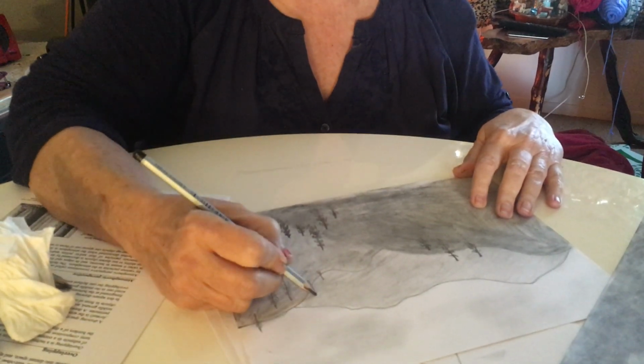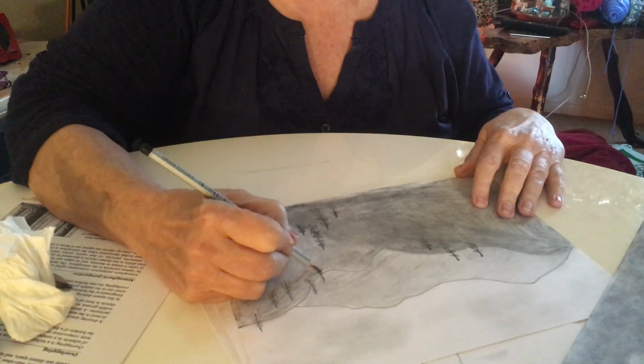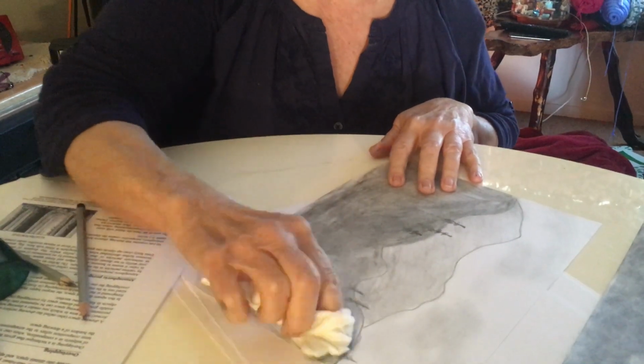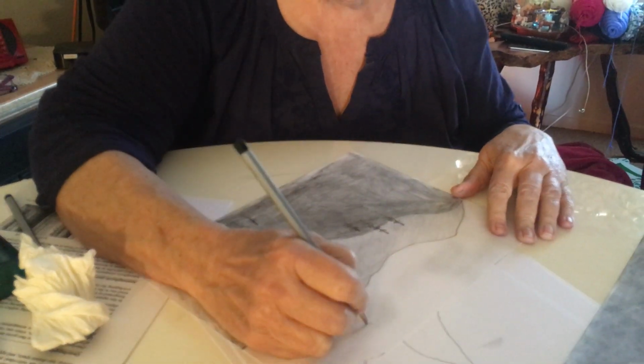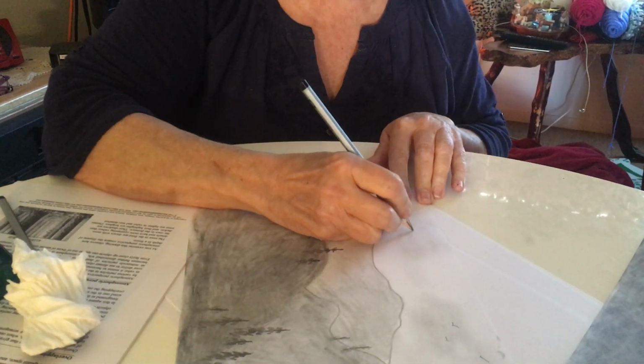And the distant mountains, we probably can't see the trees because they're really far away. So I won't put trees in the distant mountain, but I will take and make a few little V's for birds.